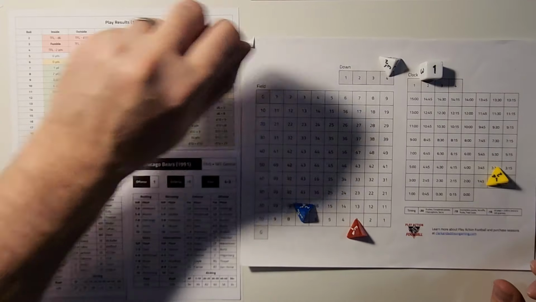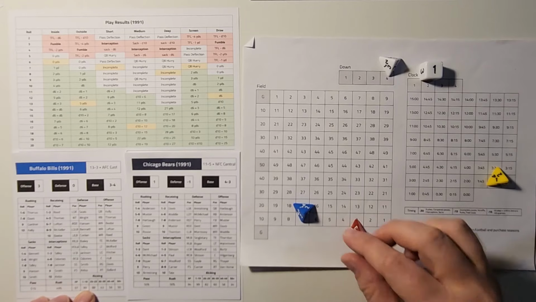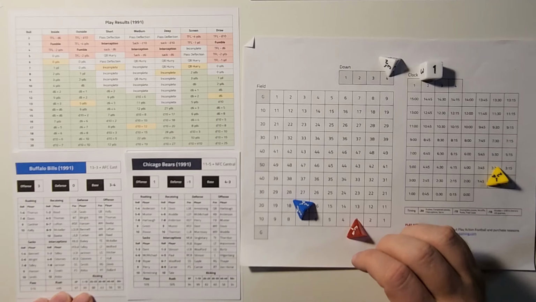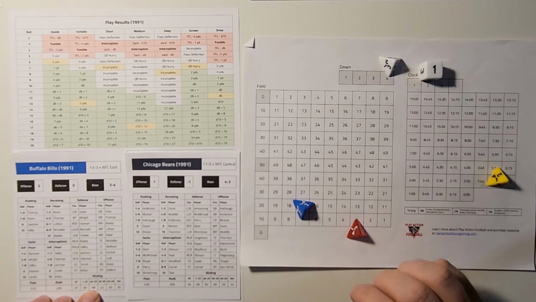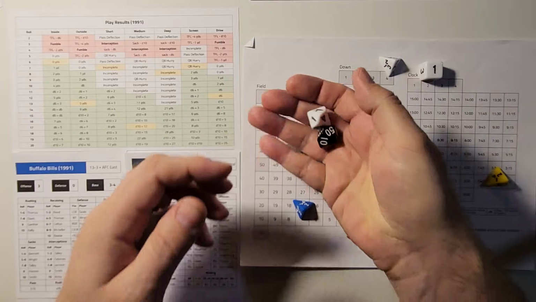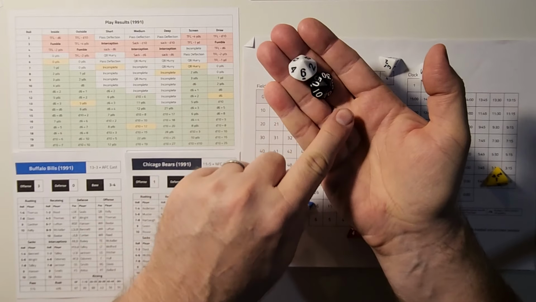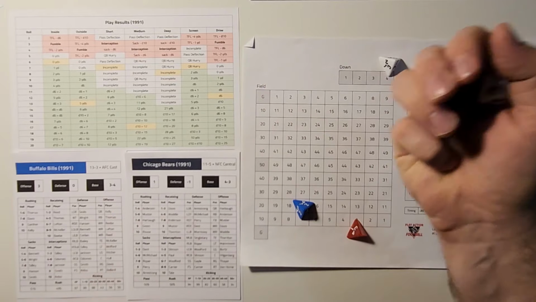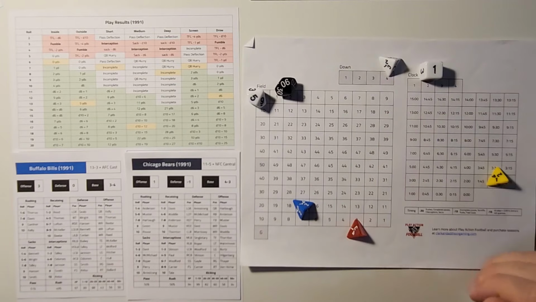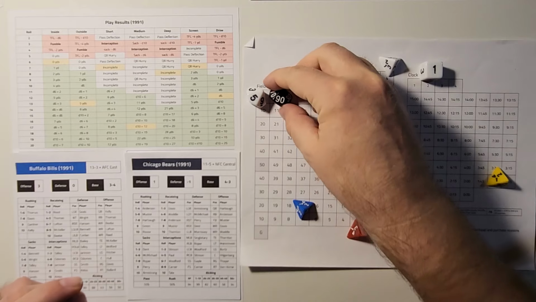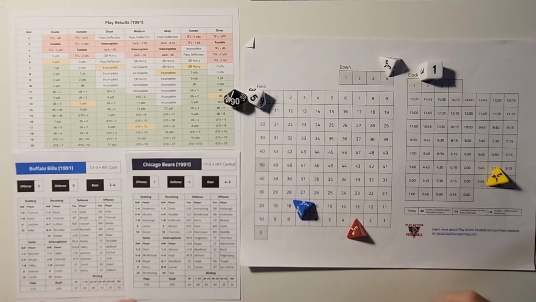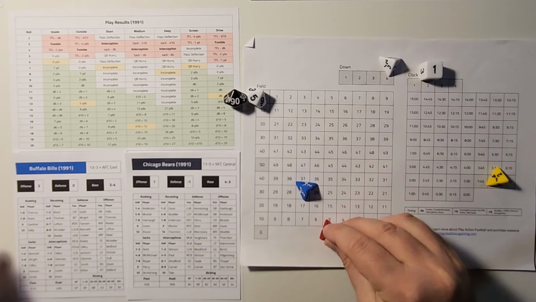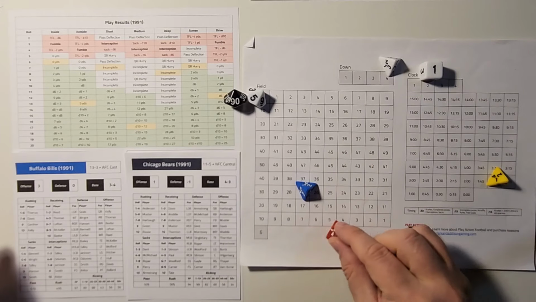So on a field goal, was that 24 yards out. So 20 to 29, Buffalo is 88%. So I'm basically just rolling this D100 with the 10s and the ones. So anything 88 or less is going to be a good field goal, but we have a 95. So a 95 is going to be a miss as Buffalo misses. And 7 yards takes it out to the 14.